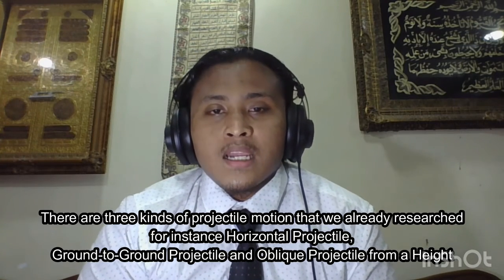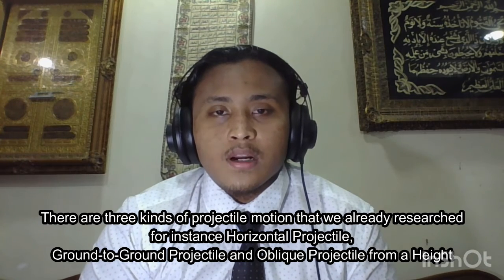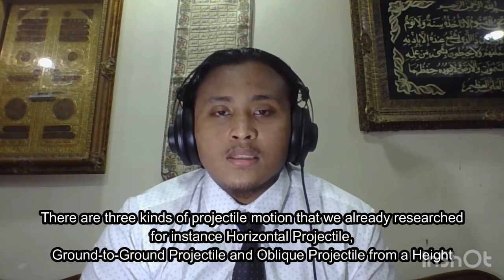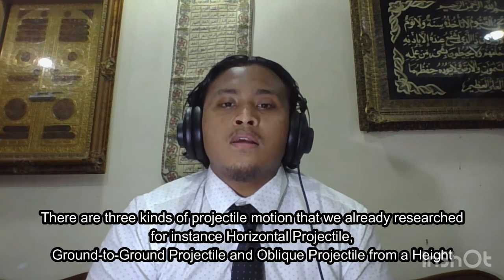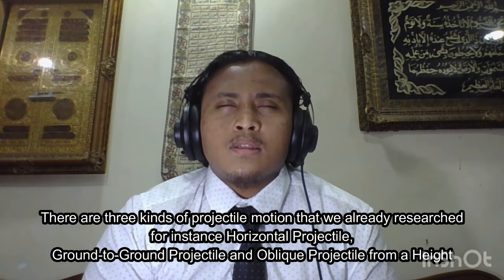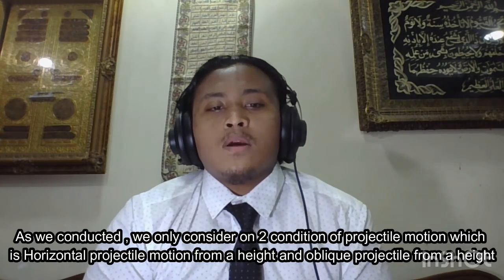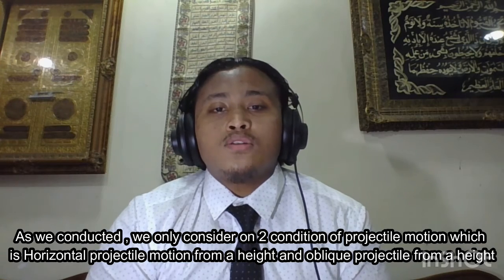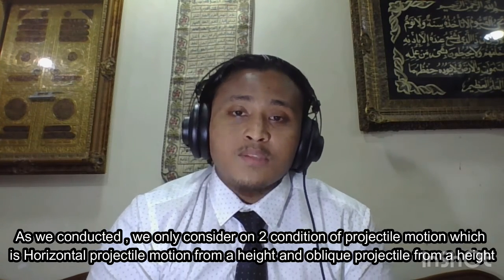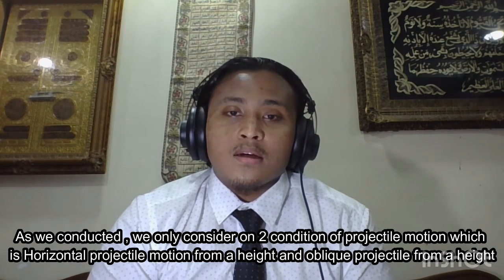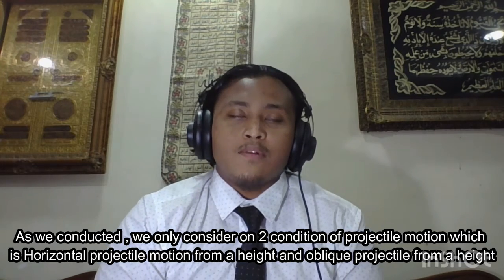There are three kinds of projectile motion that we researched, for instance, horizontal projectile motion, ground to ground projectile motion, and one more, oblique projectile motion from a specific height. As we conducted, we only consider two conditions, which are horizontal projectile motion thrown from a specific height and oblique projectile motion which is also thrown from a specific height.